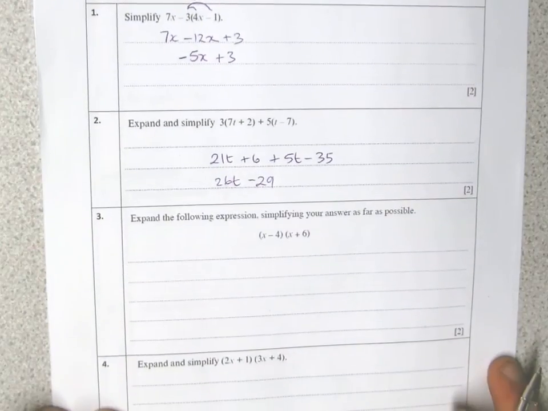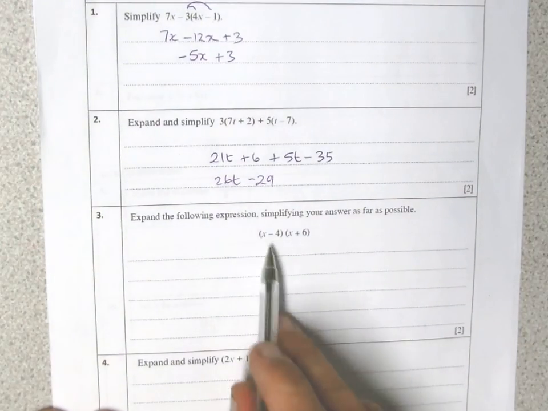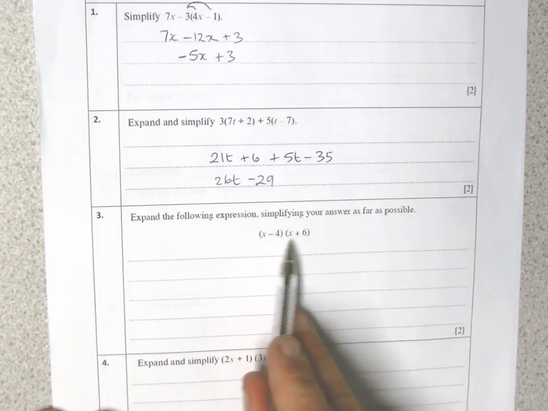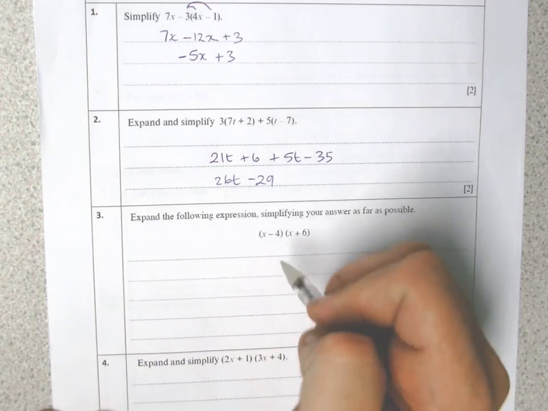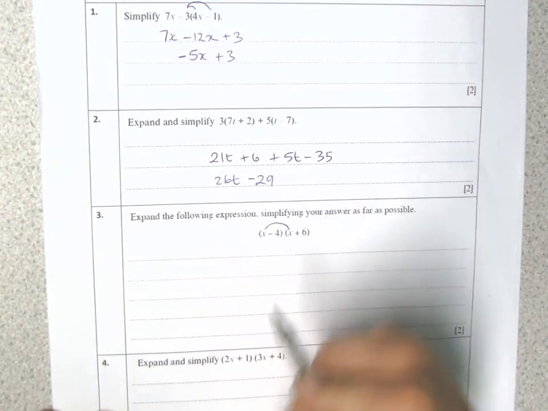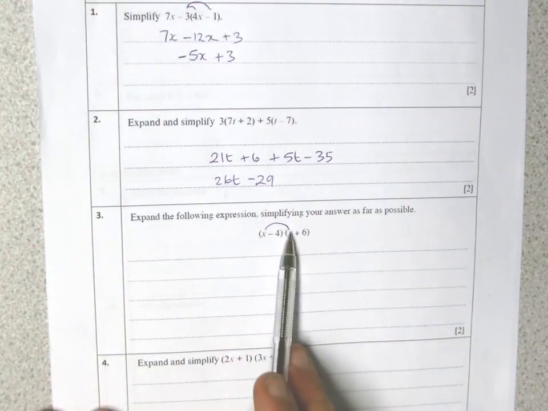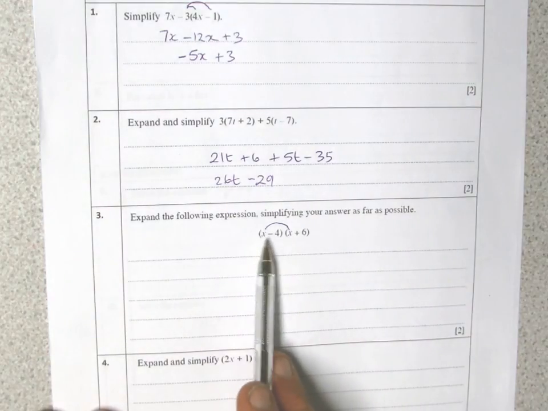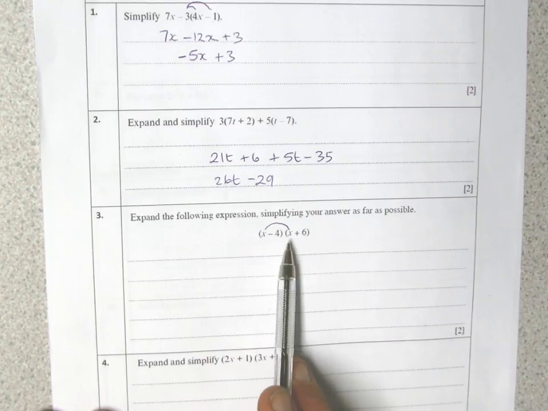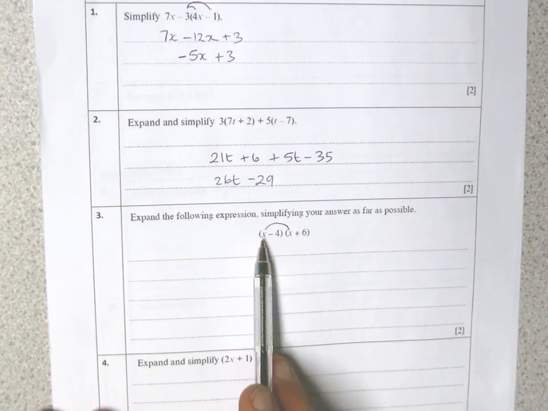Okay, question 3. So we've got your double brackets, we'll use FOIL, the approach we've learned before. So we'll multiply the firsts. Remember now with double brackets, you just want to multiply everything in here by everything in here. So that's what FOIL essentially does.